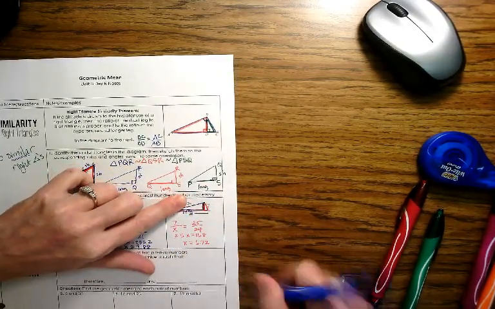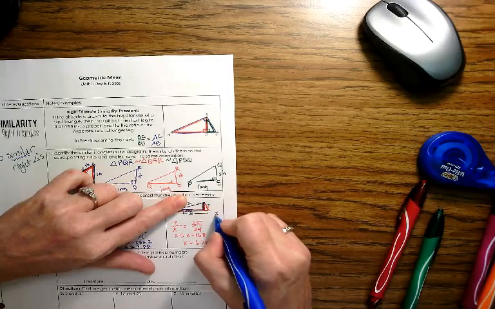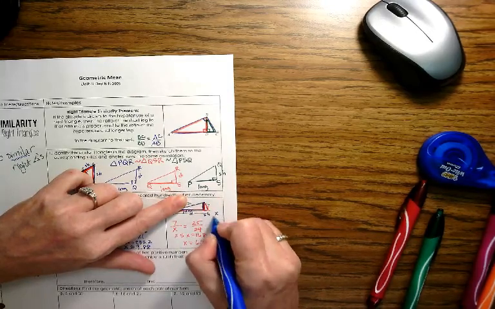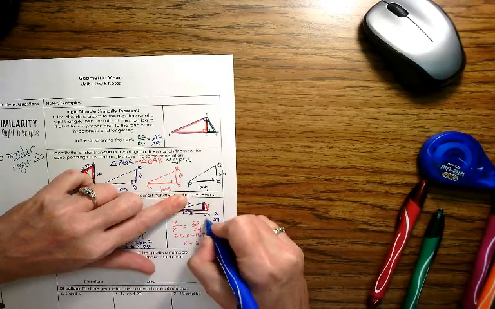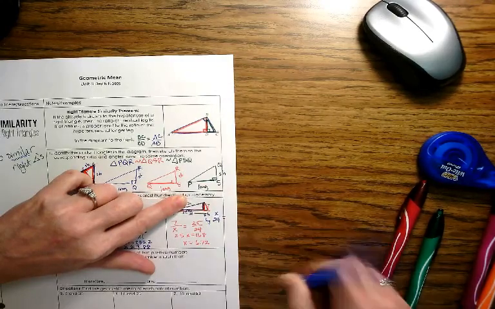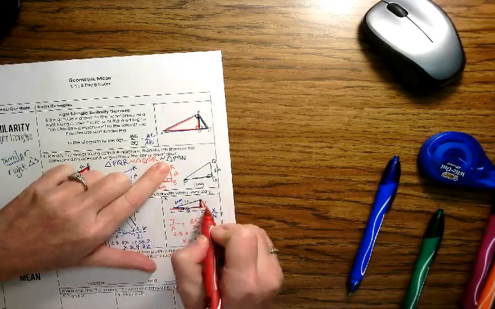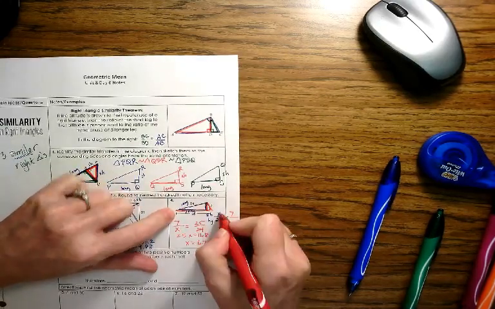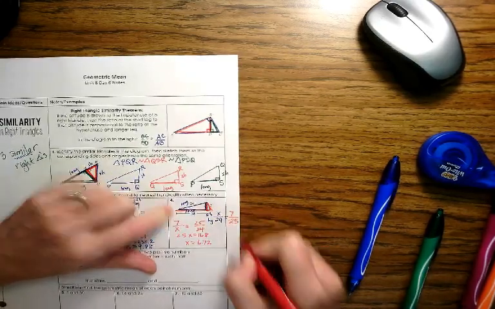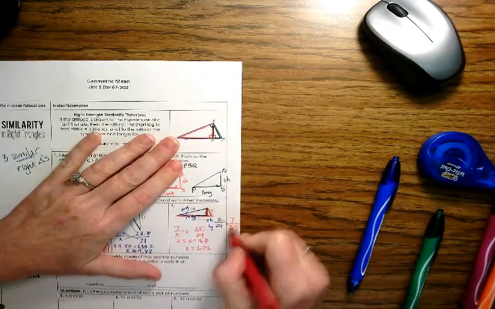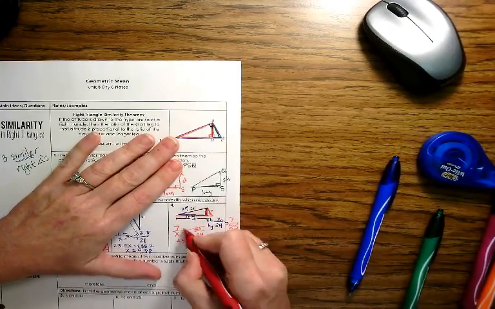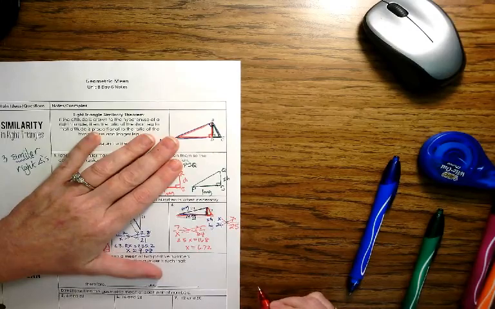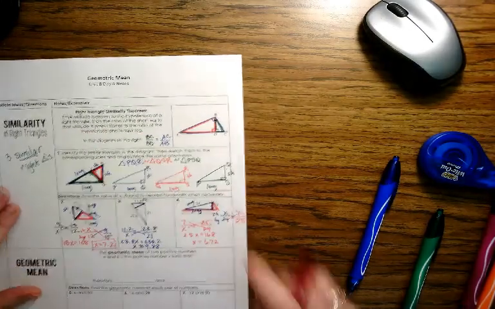And so if I do x being short and 24 being the hypotenuse, then when I go back to the big red triangle, my short guy will be 7 and my hypotenuse will be 25. And I still end up doing 25 times x, and I still end up doing 24 times 7. So either way will get you the same result.